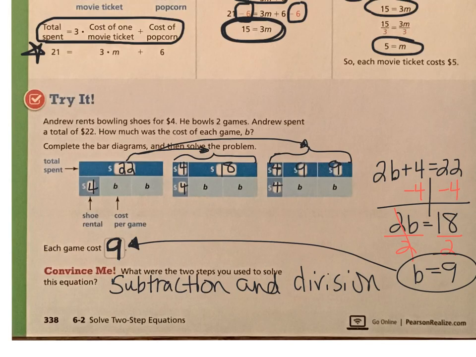All right, go ahead and take a look at your try it question. Notice that I did fill in the bar diagram, but I also showed you what this looks like when you solve it as a two-step problem. Okay? So sometimes we don't have the context in order to be able to solve using other mental strategies. So you need to know what the 2 steps were that you do to solve that.